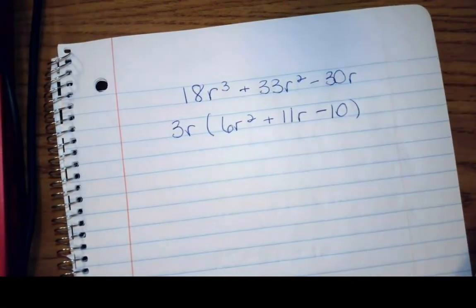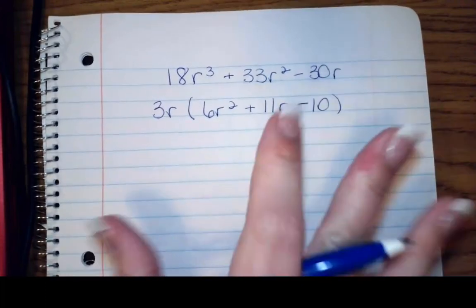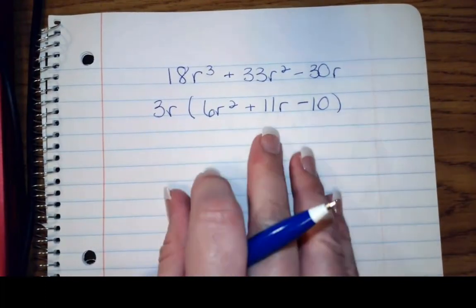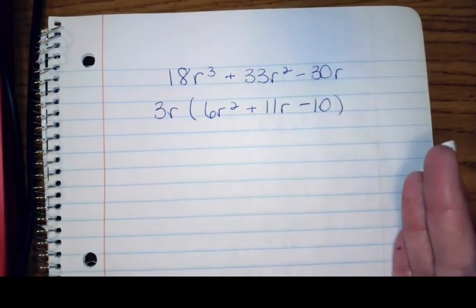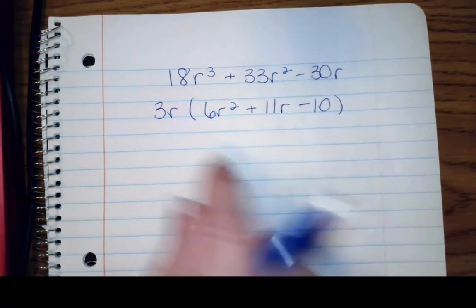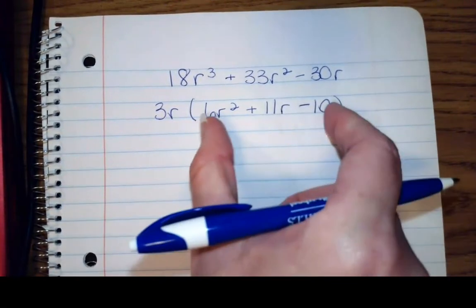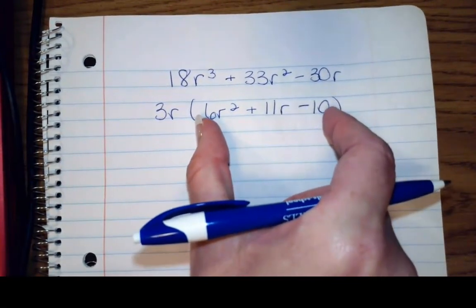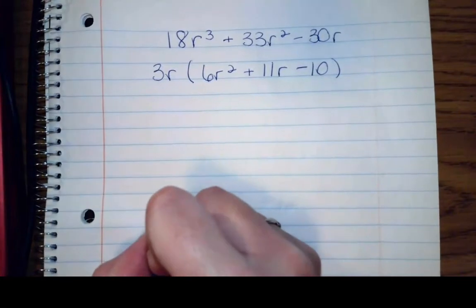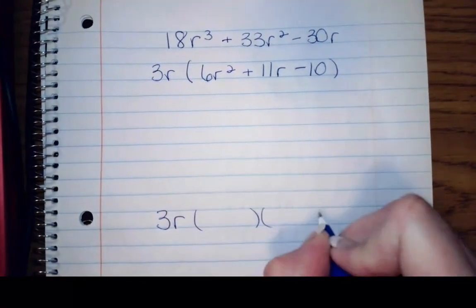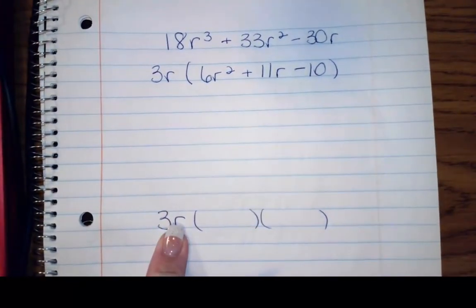Okay. So we have successfully factored out something common. You have factored. Now we just got to see if we can go further. So this 3r is prime. He's going to come along for the ride. I need to see if I can break this one down. Okay, so my answer I'm going to put down here. Do not forget your 3r. It's part of your answer.